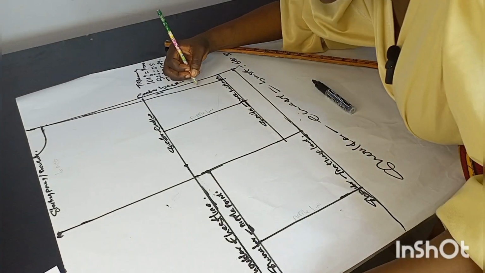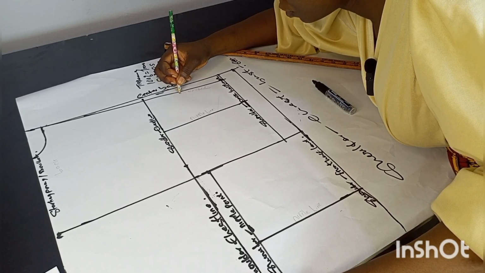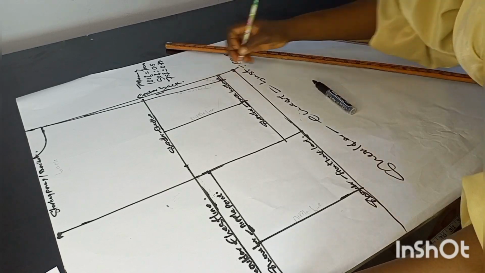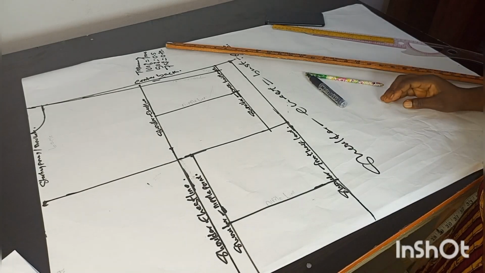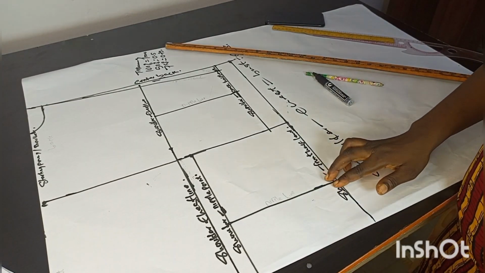All right, this is my tightening. I took 0.75. All right, so the next thing I'll be doing is to take my dart on my nipple line.